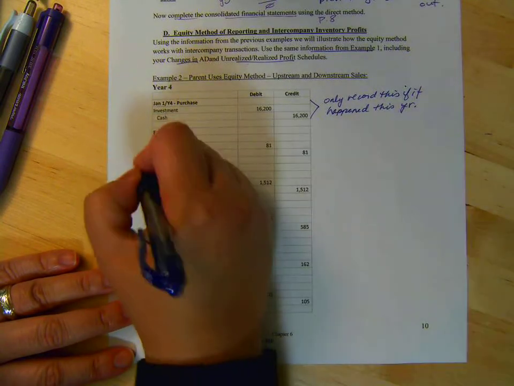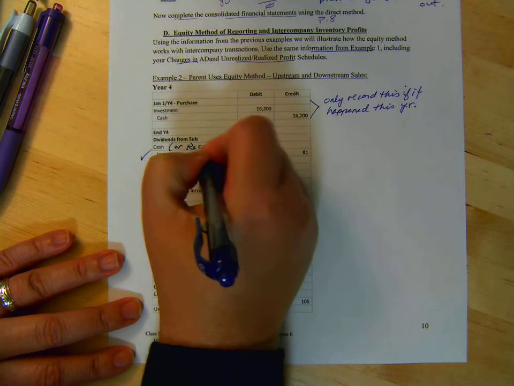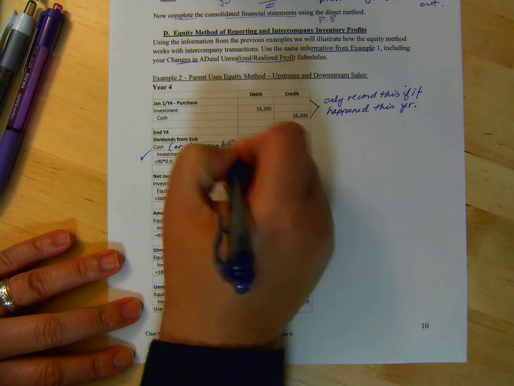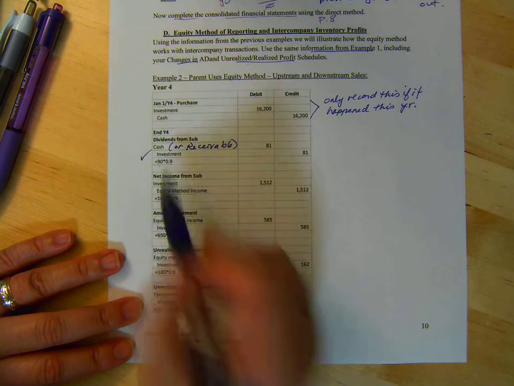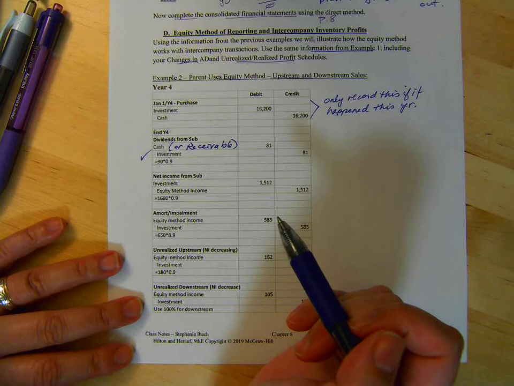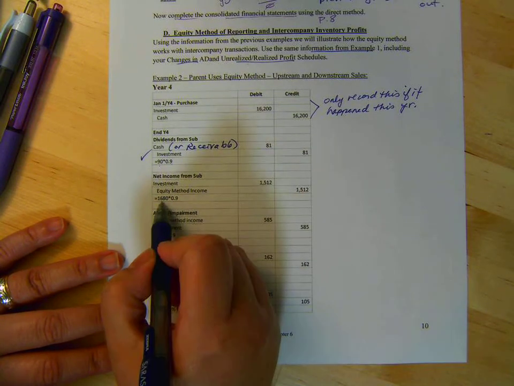Okay, so dividends, we know how to do that. We debit cash or a receivable if they just declared, and credit the investment, $90 times 90%. So net income, the sub's net income of $16.80, and this is year 4.